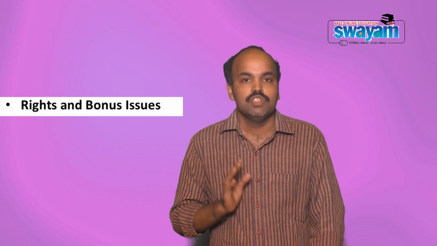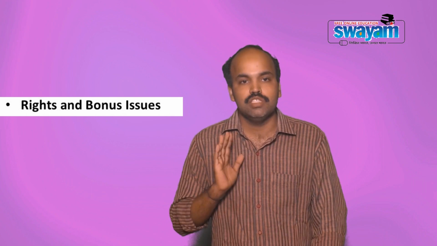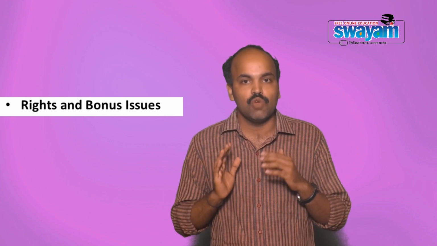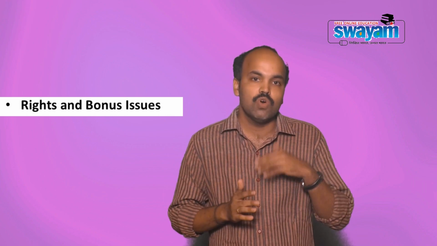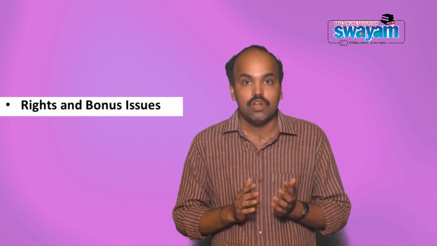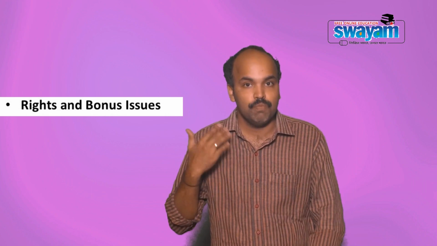Then we can move on to rights and bonus issues. Securities are issued to existing shareholders of the company as on a specific cut-off date, enabling them to buy more securities at a specific price in the case of rights, or without any consideration in the case of bonus.